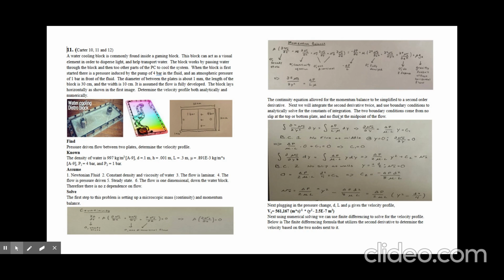However, that velocity profile will have two constants of integration. To find those constants, we need to set up two boundary conditions. The first boundary condition is that there's no flux at the middle, meaning at y equals 0, the change in velocity in the direction of y is 0. This gives us that the first constant of integration is 0.